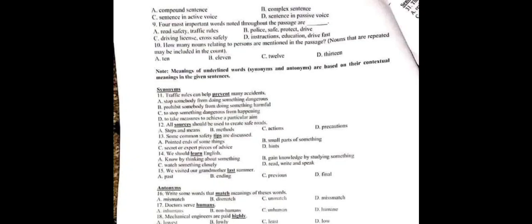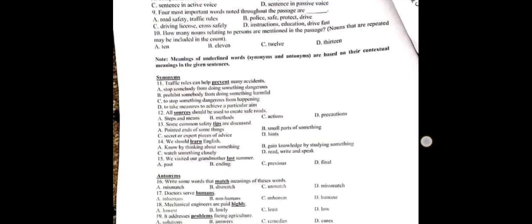Question number 10. How many nouns relating to persons are mentioned in the passage? Nouns that are repeated may be included in the count. A. 10, B. 11, C. 12, D. 13. And the correct answer is B, 11. Meaning of underlined words, synonyms and antonyms are based on their contextual meaning in the sentence.